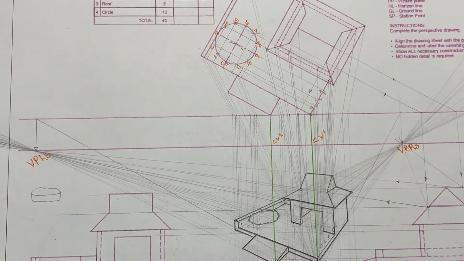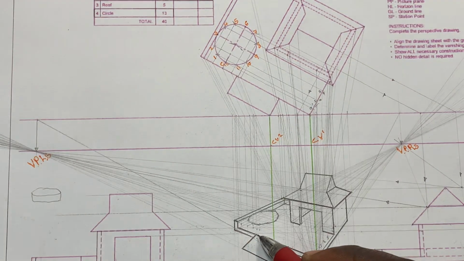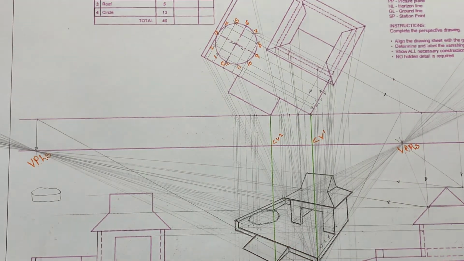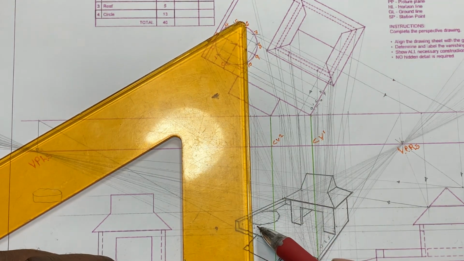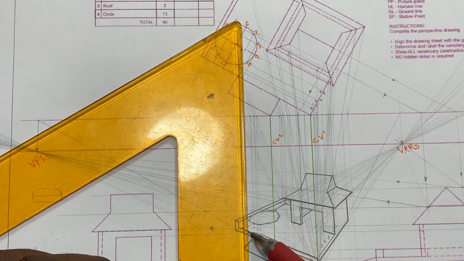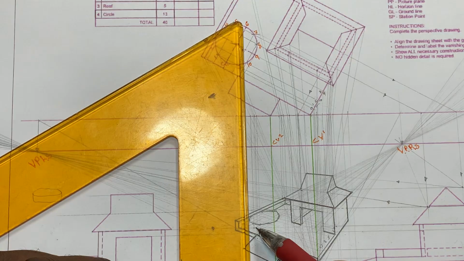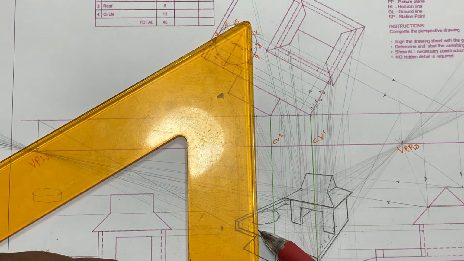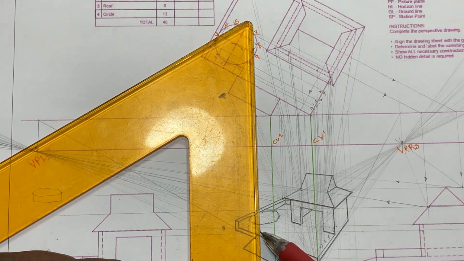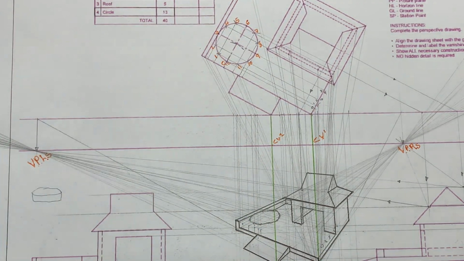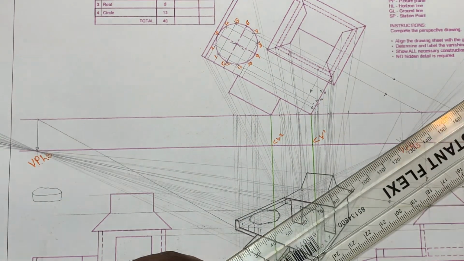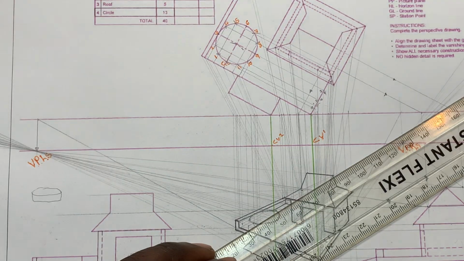So this, you can end with it. Take down to where? To this level now, to this level, which is 0, till here, till here, till here, till there. Once they touch here, you take them to the vanishing point of your right hand side.